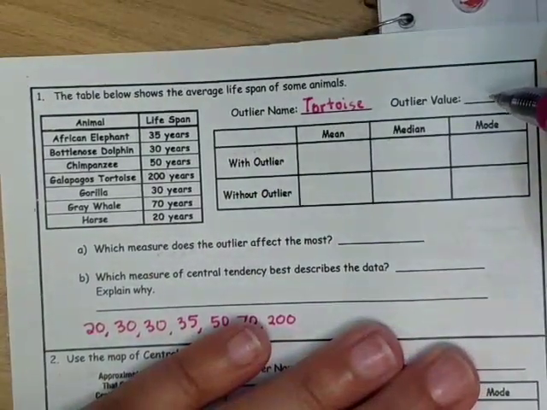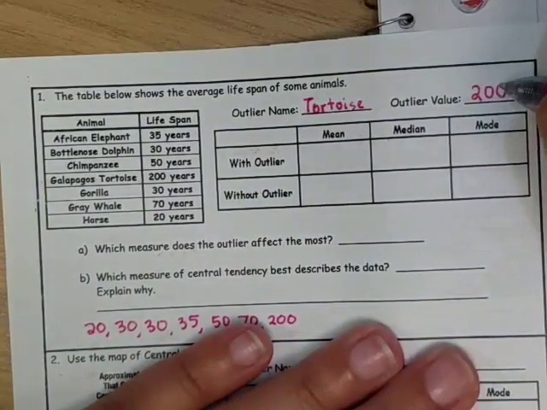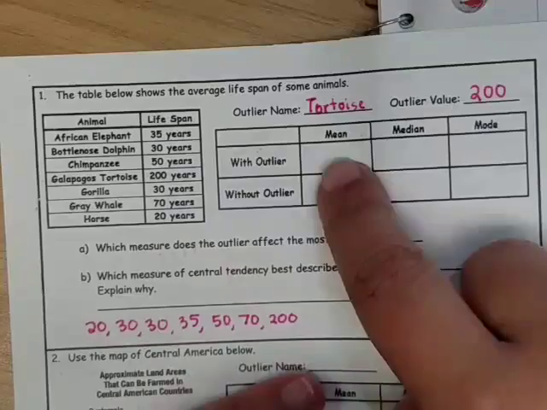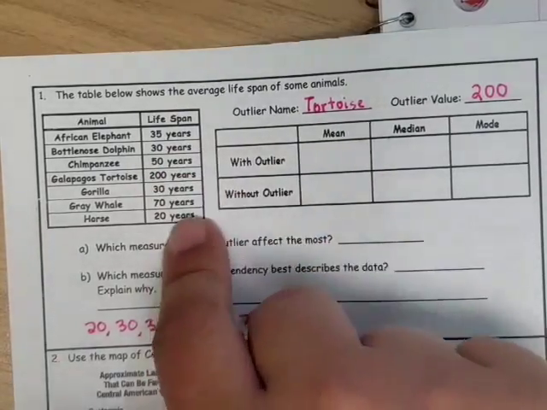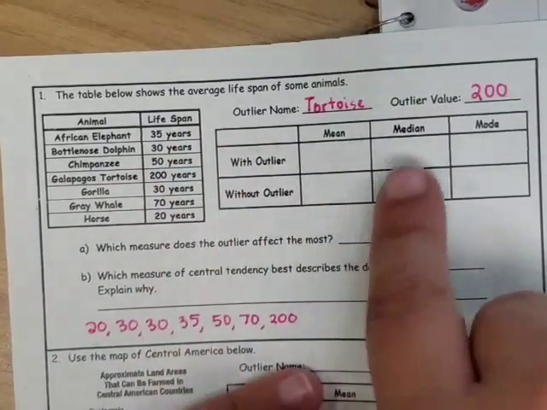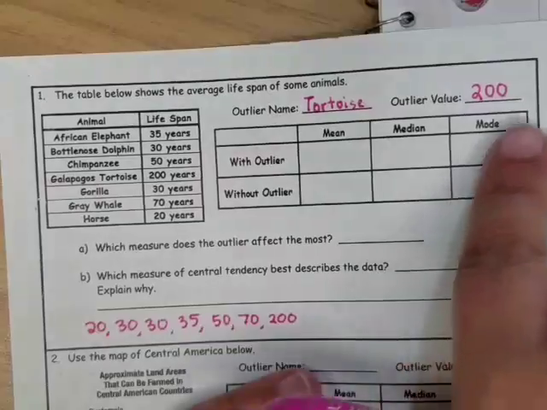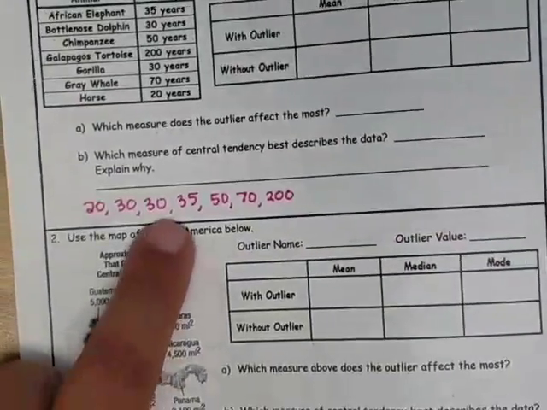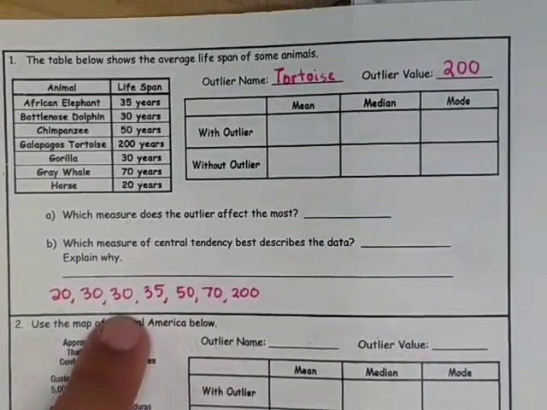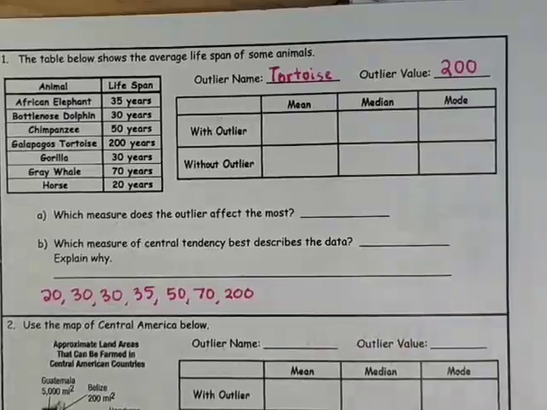And the outlier value is 200. And then we're going to figure out the mean with the 200, and then the mean without the 200, the median with, and the median without, and then the mode. I went ahead and put my numbers in order down here just to make it a little faster for me, and then we're going to answer some questions down here.